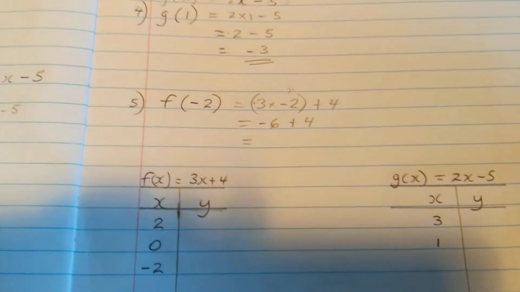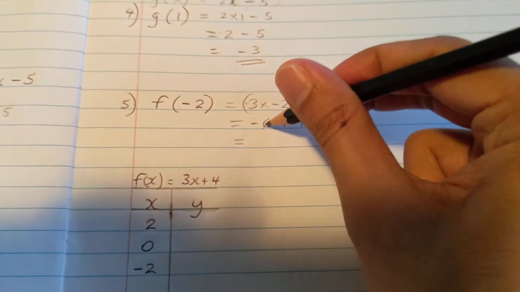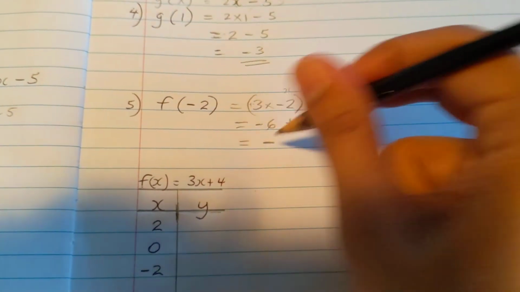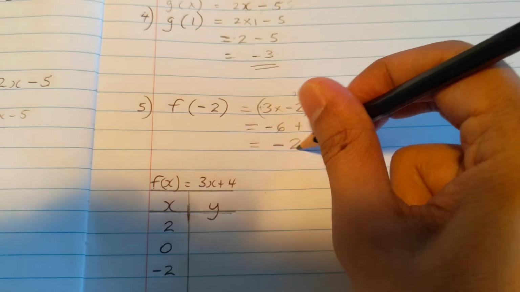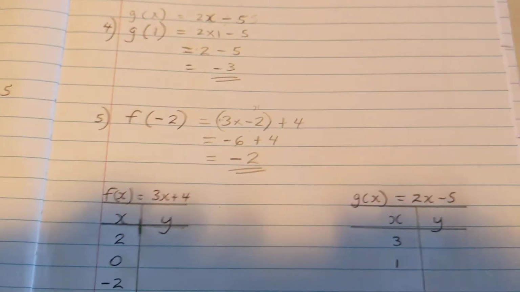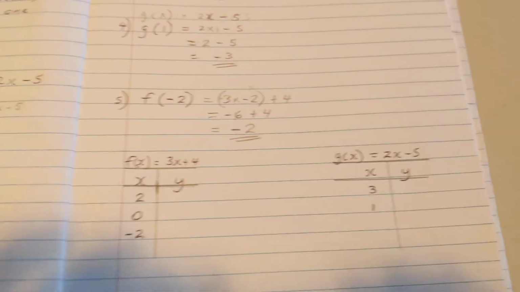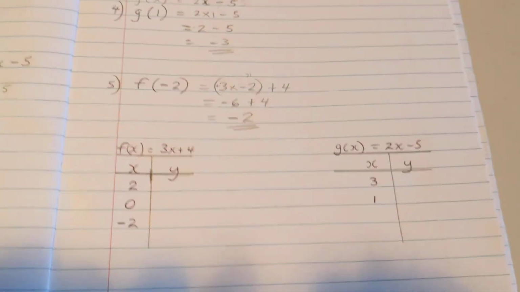And again, I have more directed numbers to deal with. I owe you $6. I pay you back 4. I didn't pay out all the money. If I pay you $4, I still owe you $2. So that's what will make this slightly more difficult, the directed numbers. But if you're okay with your directed numbers, then this shouldn't cause too much of a problem.